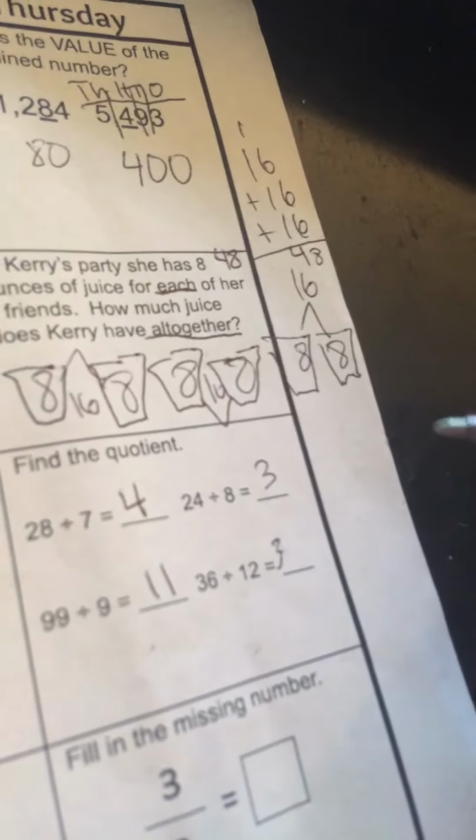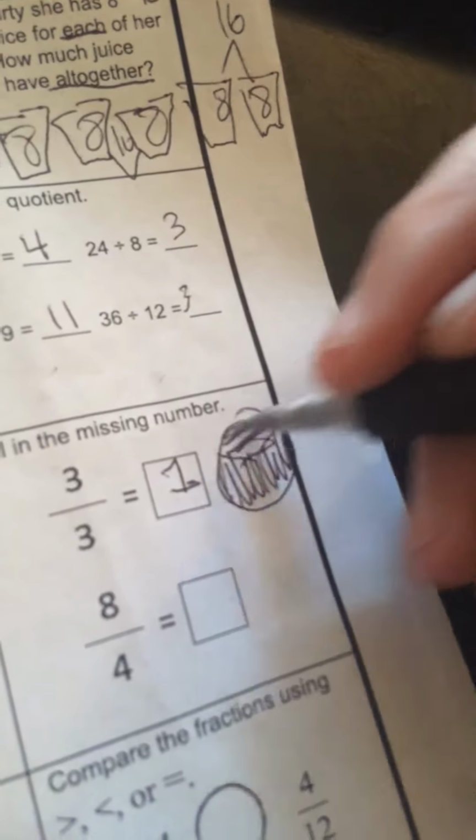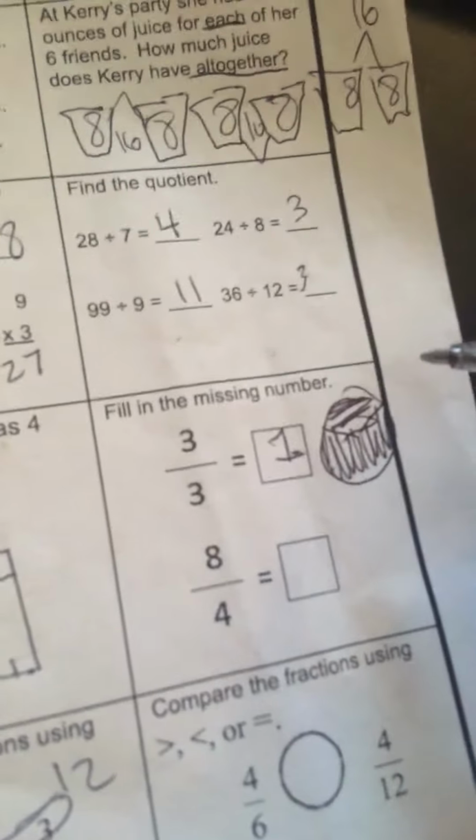All right, so the next problem is fill in the missing number. All right, what's the rule whenever the numerator and the denominator are the same? If they're both 3, if it's 3 over 3, then it's 1 whole. Don't get tricked and think it's 3 wholes, because it's still only making 1. If you have 3 slices of pizza and you eat all 3 of them, you ate the whole pizza. Okay, you didn't eat 3 pizzas, you ate 1.